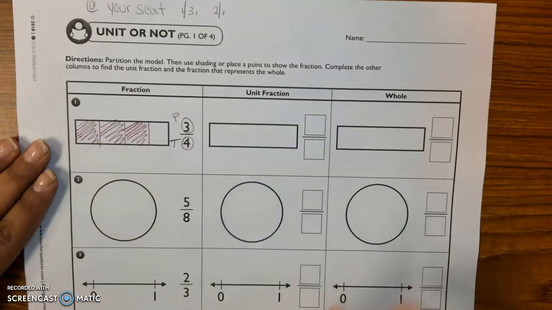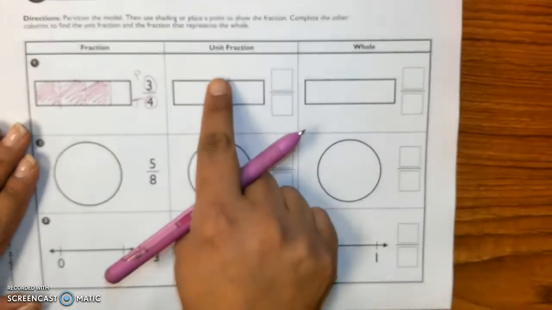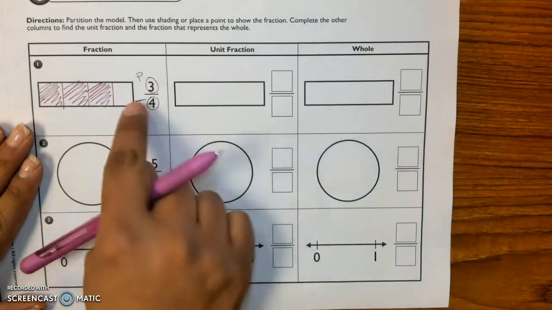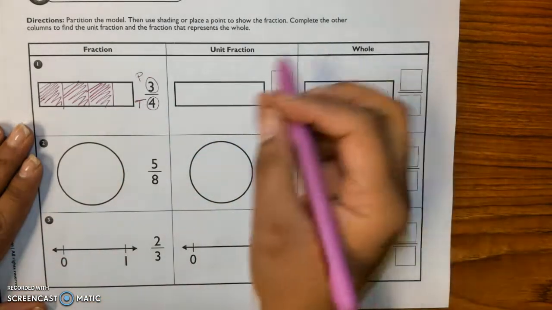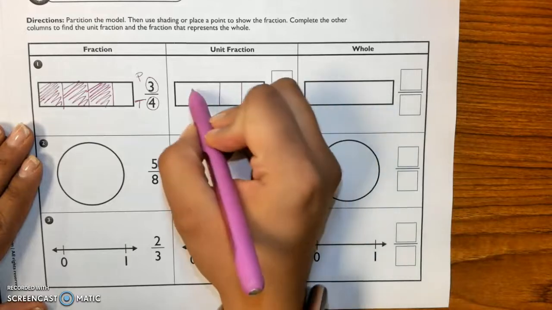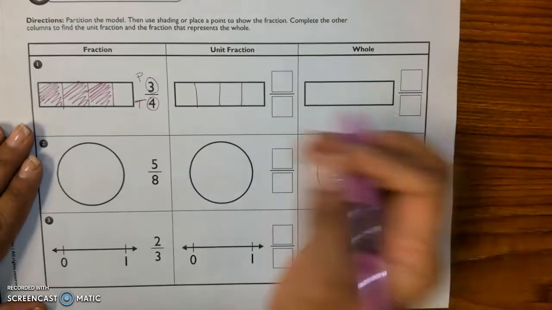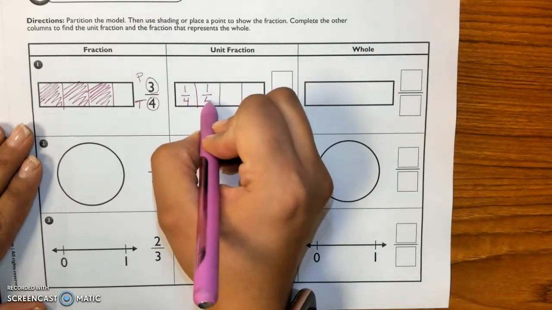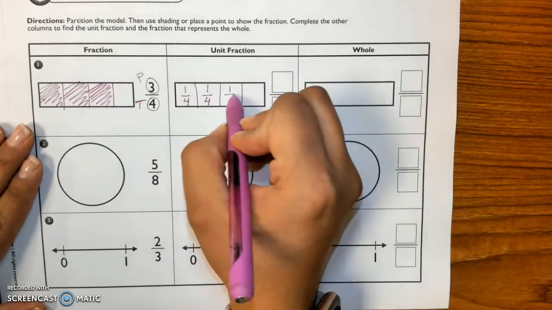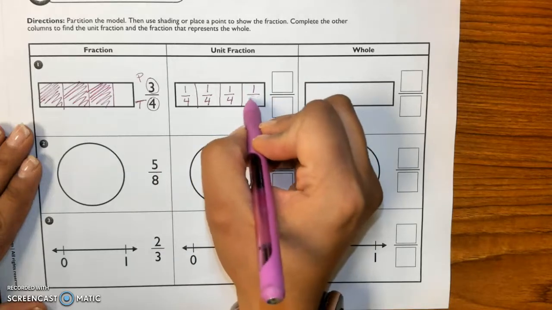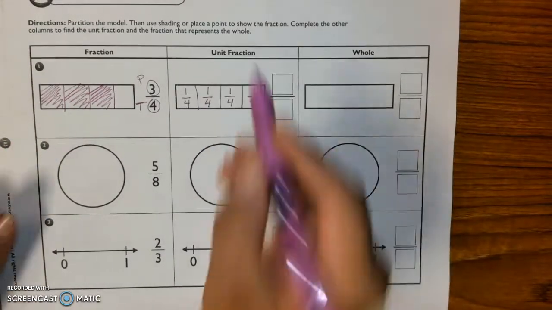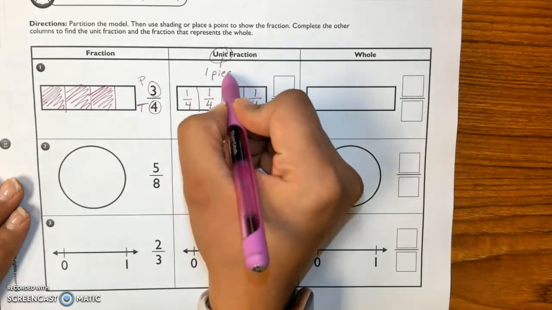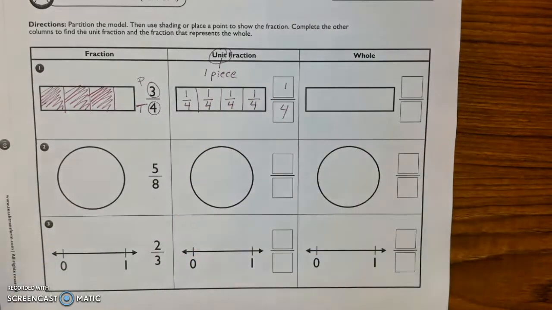Muy bien. Now we're going to go on to the middle, my unit fraction. In this one, they want to know every single piece, and we're still using 3 out of 4. So I'm going to divide it again into 4, but this time I'm going to identify each piece. 1 out of 4, another 1 out of 4, another 1 out of 4, and another 1 out of 4. My unit, or just one piece, is 1 out of 4.